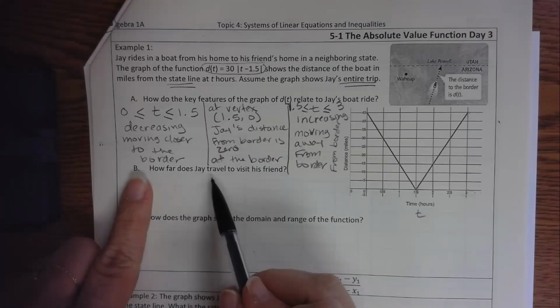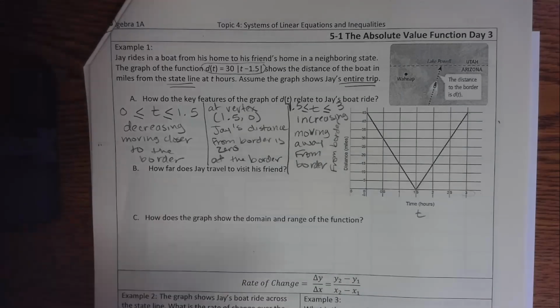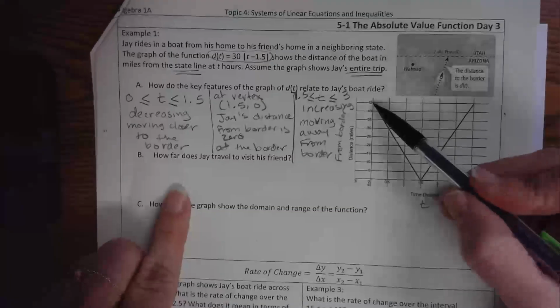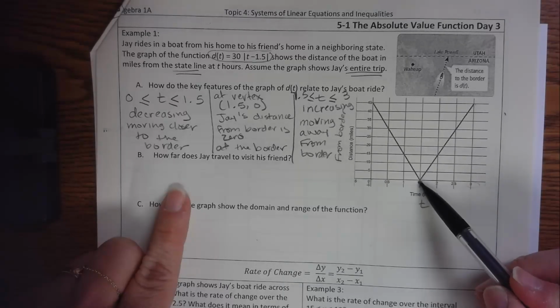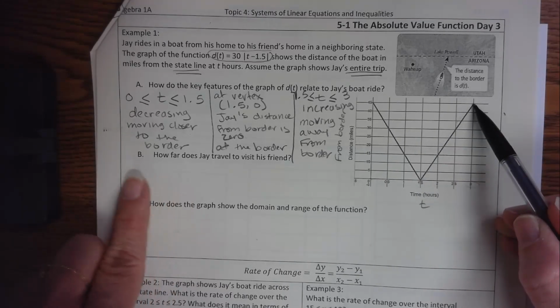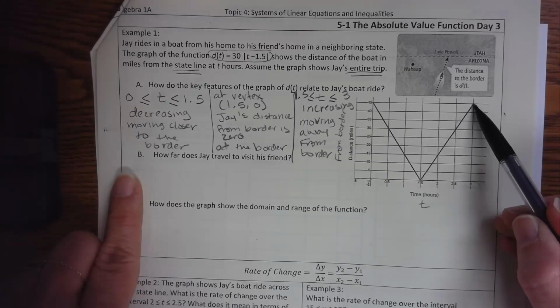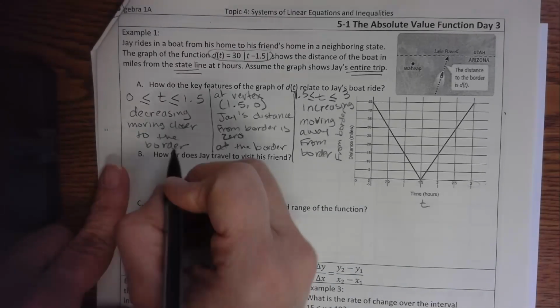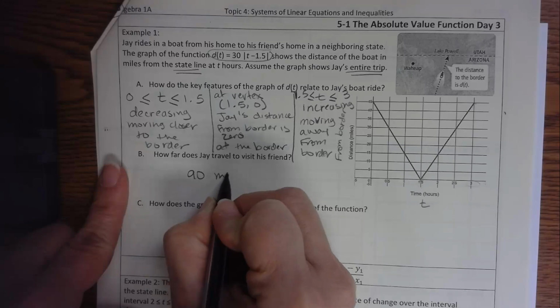Okay, how far does Jay travel to visit his friend? Well, Jay traveled 45 miles to get to the border, and then he traveled again 45 miles to get to his friend's house. So the total trip is 90 miles. Okay, so 90-mile total.